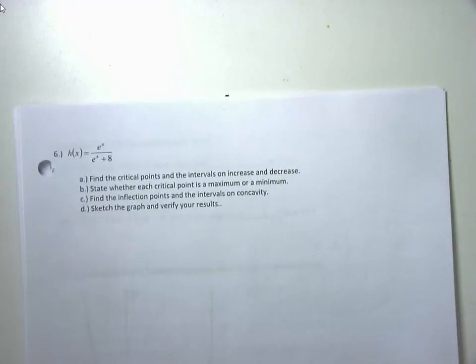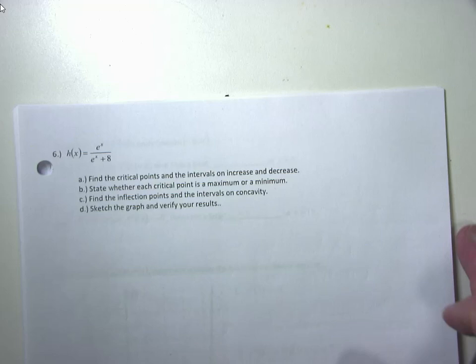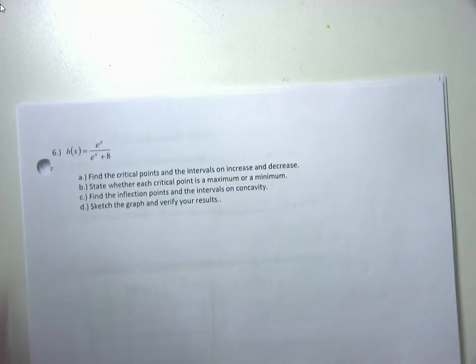Well, how nasty can they make them? Well, let's take a look at number 6. All right. h of x is equal to e to the x divided by e to the x plus 8. So they gave me a more elaborate rational function here, exponential.